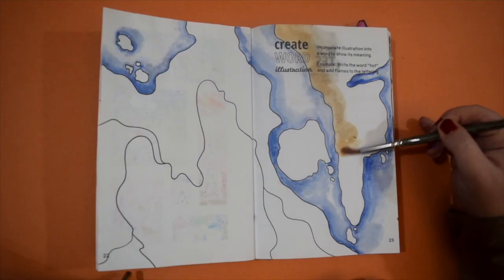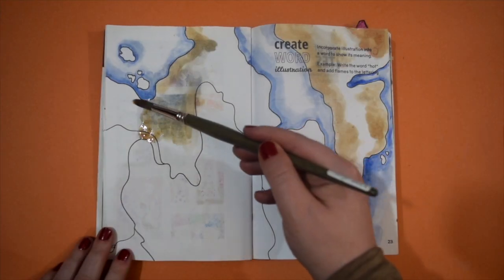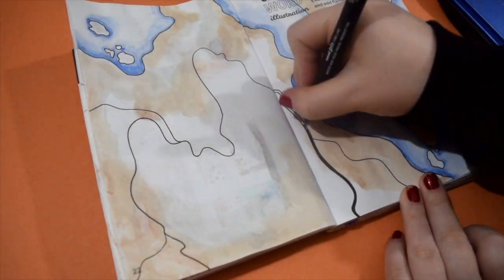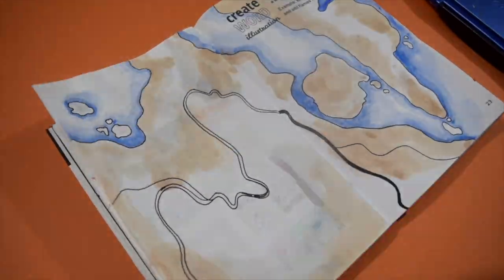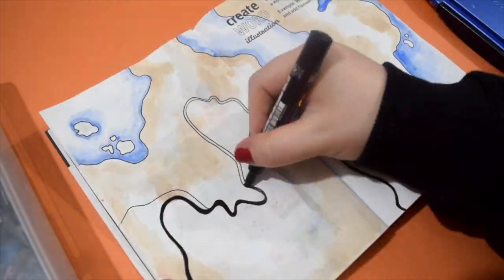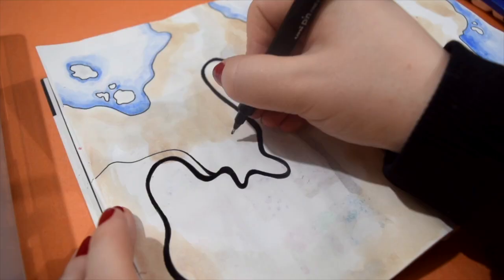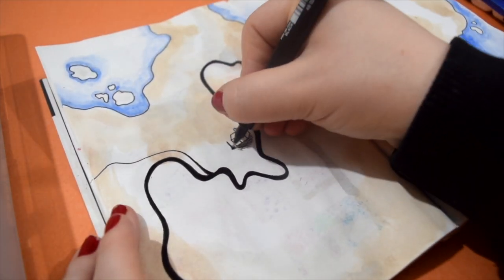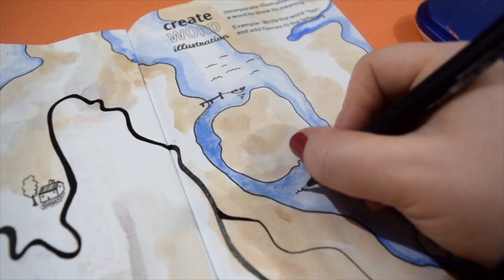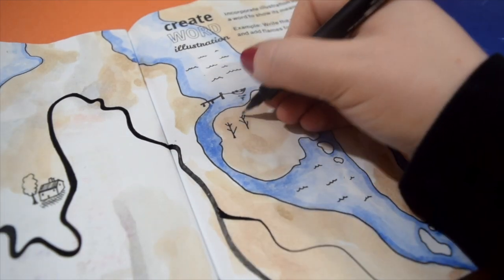I then wanted to make it a little bit more vintage, so I added some watercolour to it. I did blue all around the edges to show the sea, and then I used this almost coffee stain colour for the land to make it look all old and yummy. And then I added lots of little illustrations of like houses and mountains and trees just to fill it out a little bit.